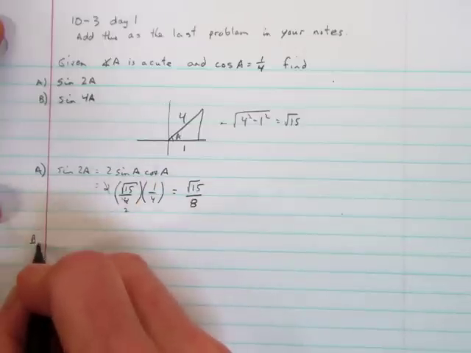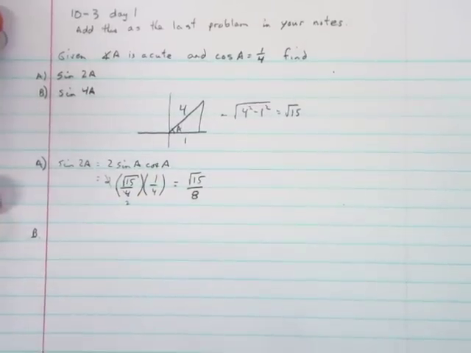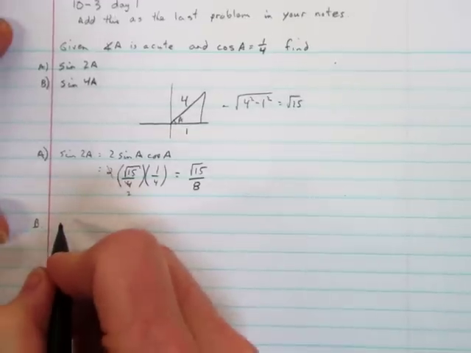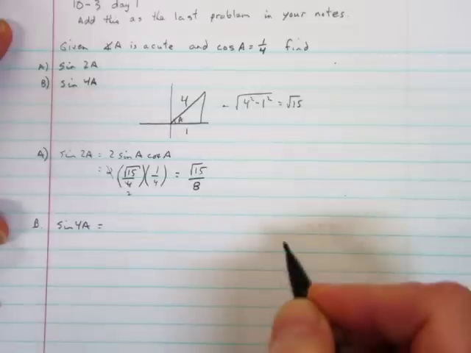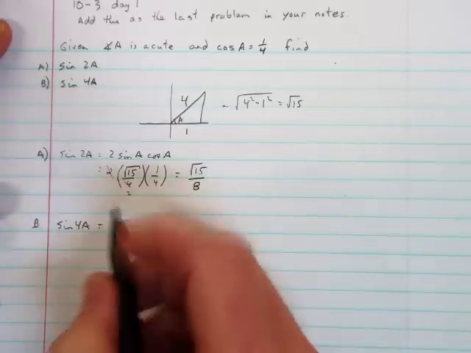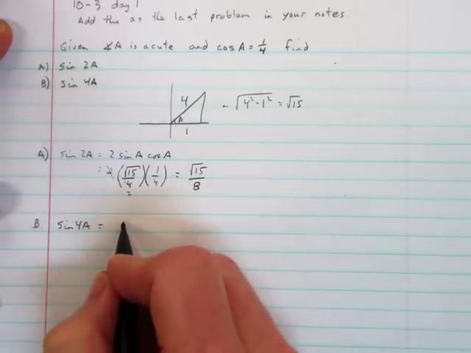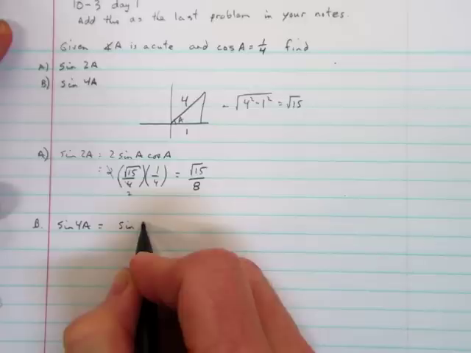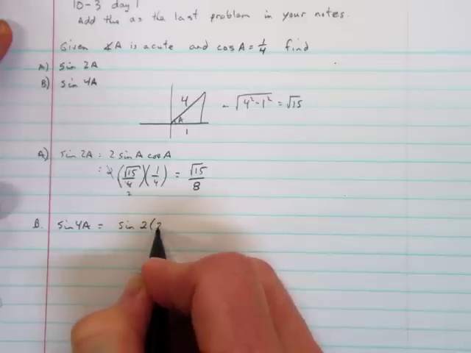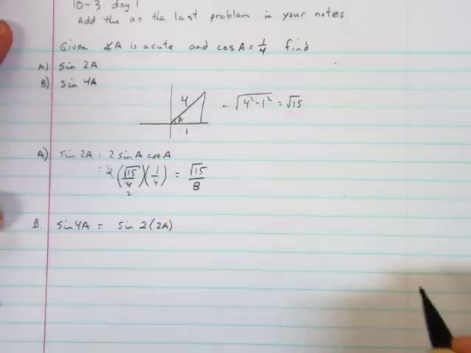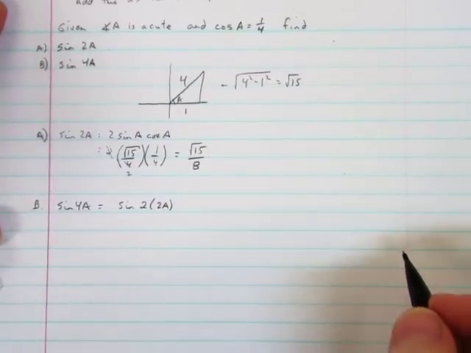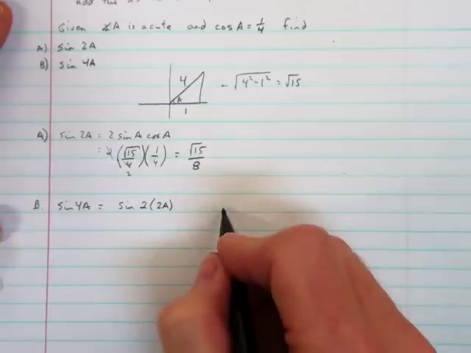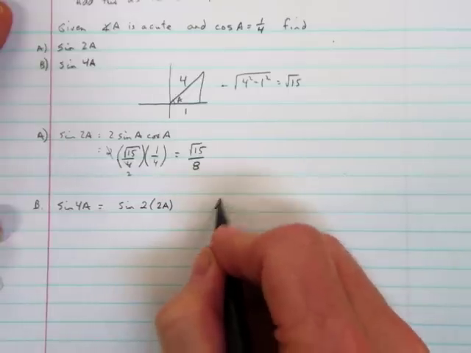What I really want to look at is this part B. So we have the sine of 4A. Now there's a couple ways to go about dealing with this. One way is to look at this as the sine of 2 times 2A. Now some people can look at this and they know immediately what to do, and other ones will look at it and say, so what? So just for all, let's take a look.